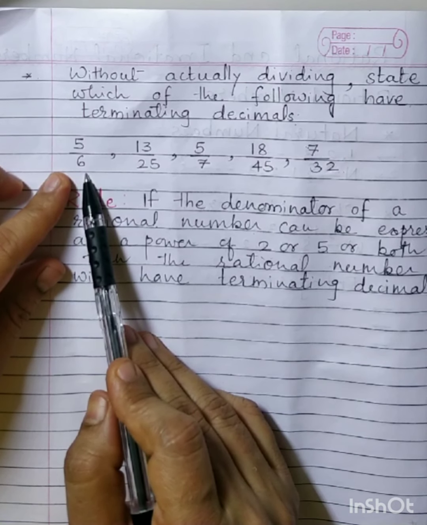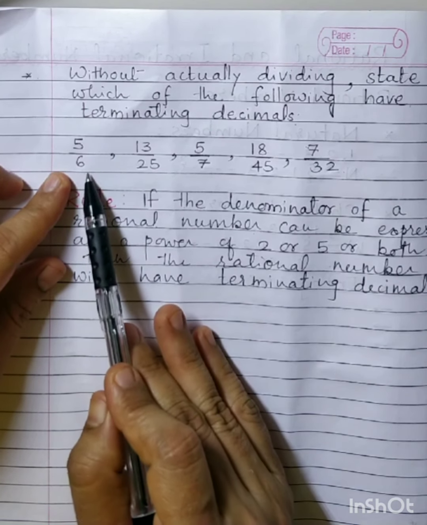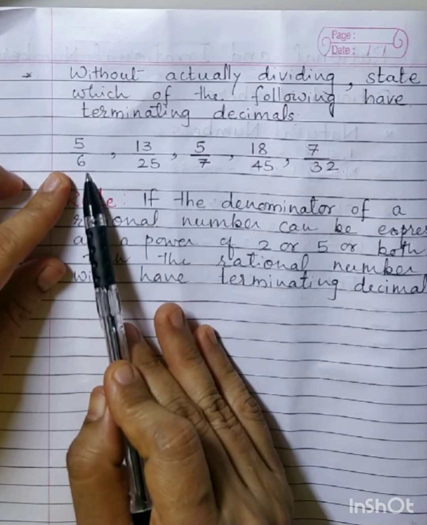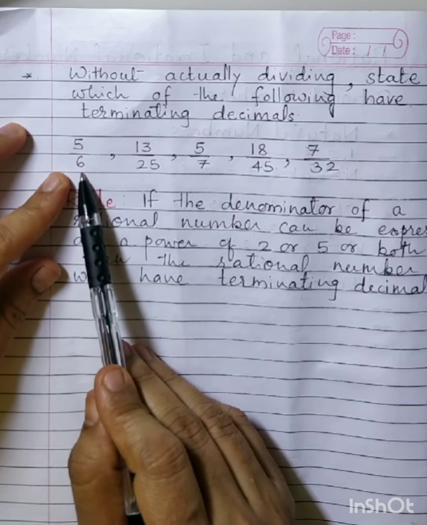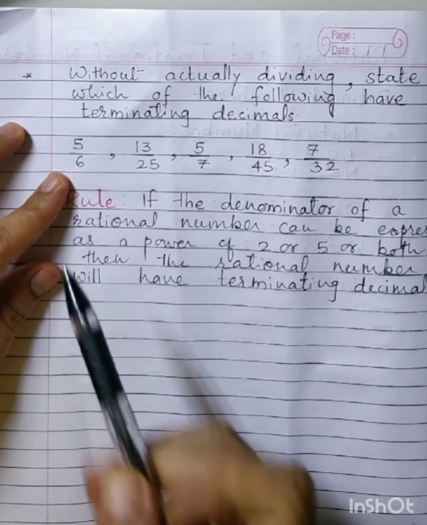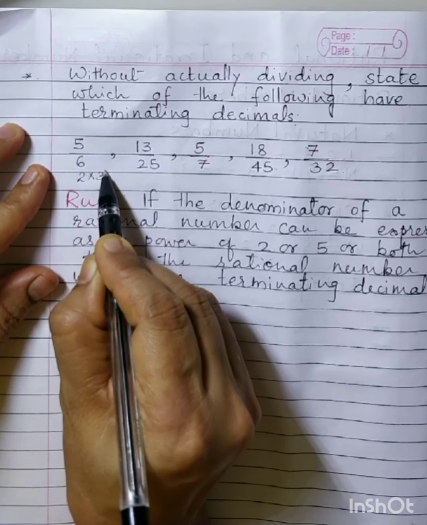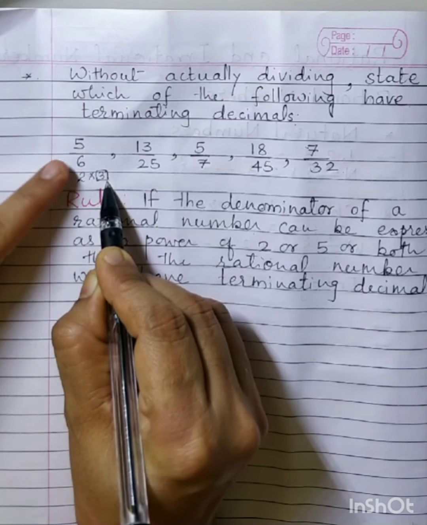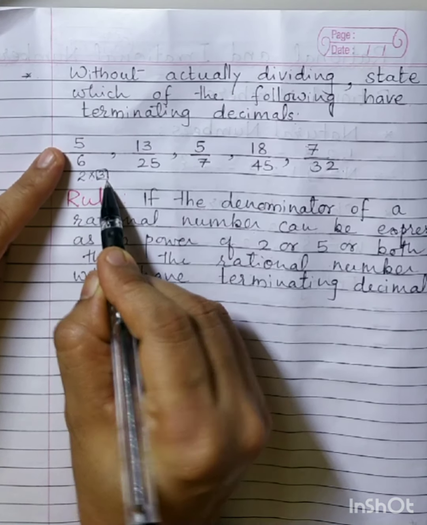Sometimes in a competitive examination, we have to do certain work very fast. That time these rules help you. Okay, so let's see. 6 can be factorized as 2 into 3. So 2 is okay, but this 3 tells us that this is not going to be a terminating decimal, right?